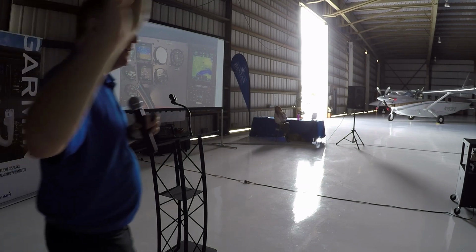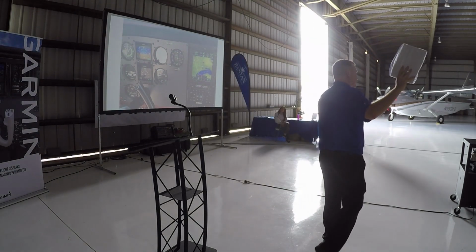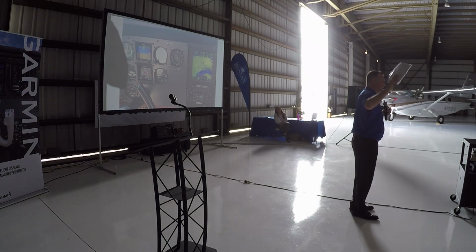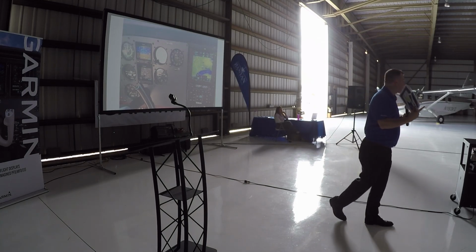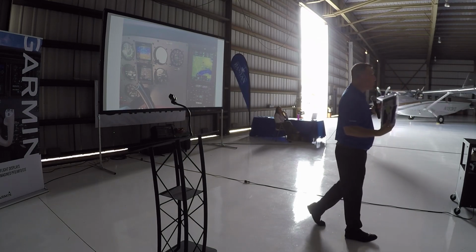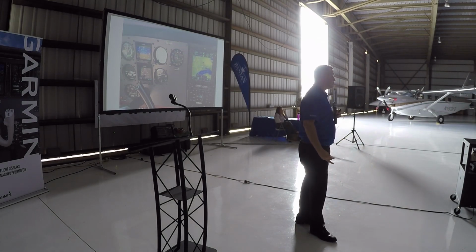Take one of these, these are pictures of all the components we're talking about here. Put some cellophane tape on the back of it, move it around in your panel, take a picture of it, send the picture to Banyan, and they'll help make it happen for you. But you want to think about where you want to see the traffic, where you want to see your approaches, where you want your autopilot control. Okay?